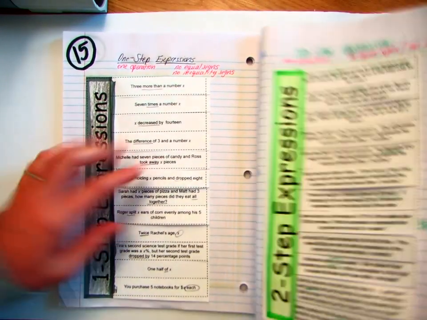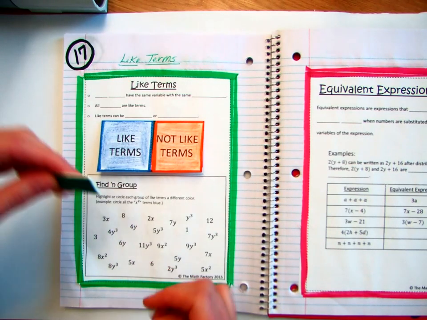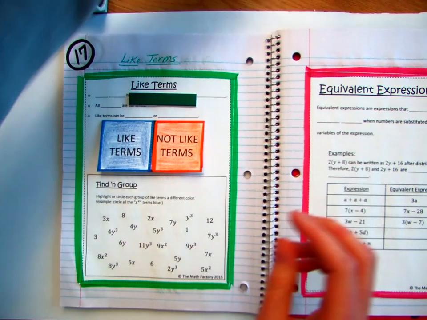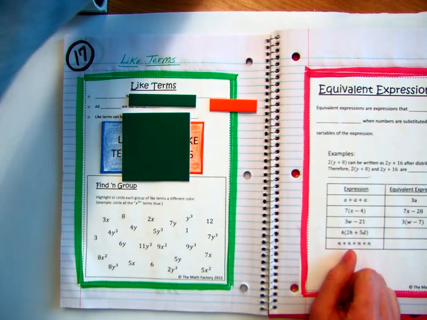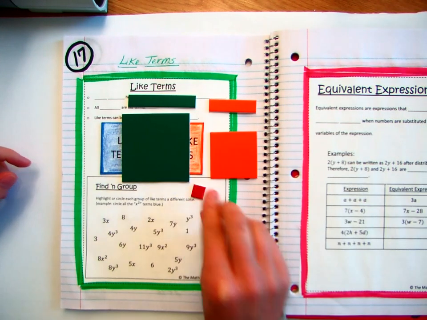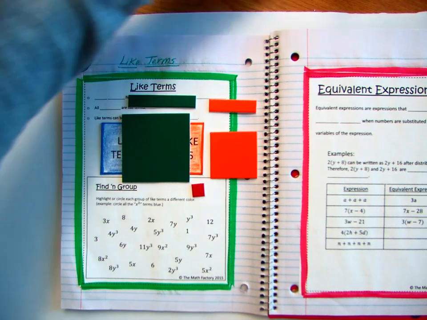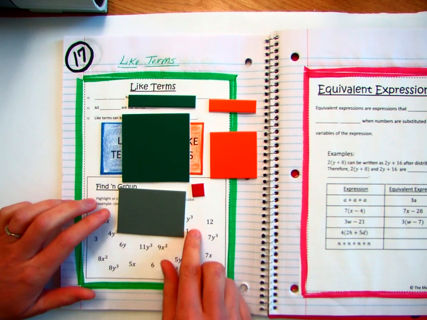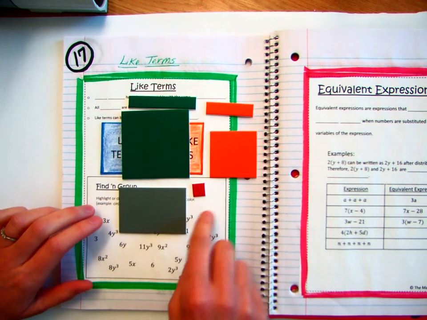Let's resume with 17. Like terms. We have the X tile, the Y tile, the X squared tile, the Y squared tile, and then we had some individual constants. This little red square represents 1. We also have an XY tile. It's not as commonly used at this level. This is gray. These are green, this shows up orange, and this is red.